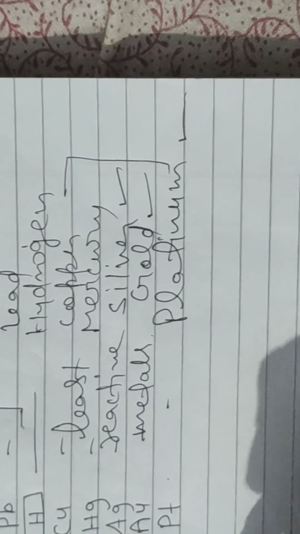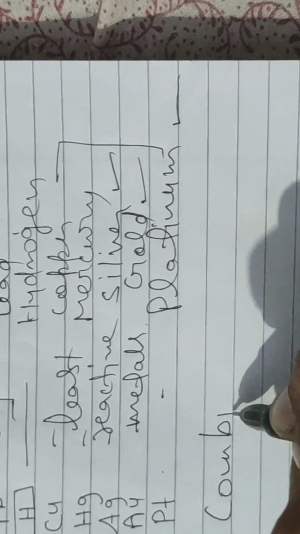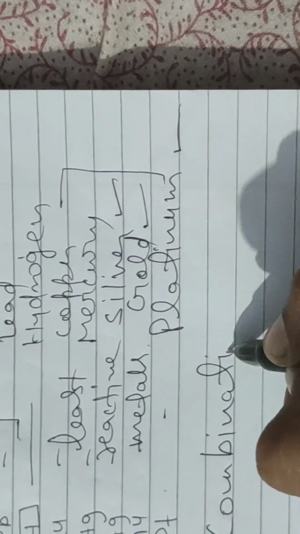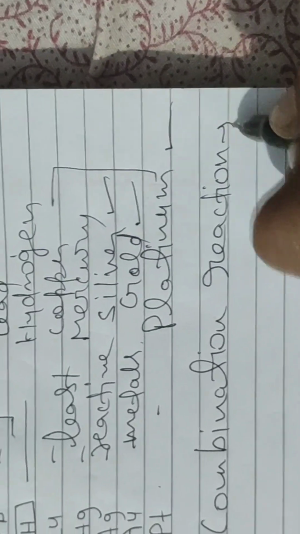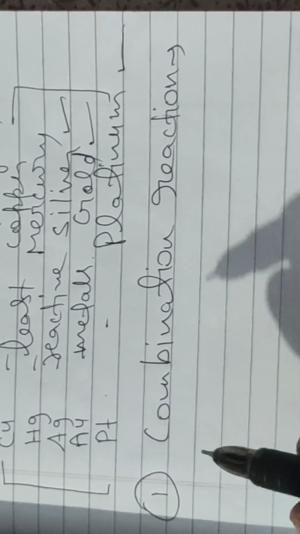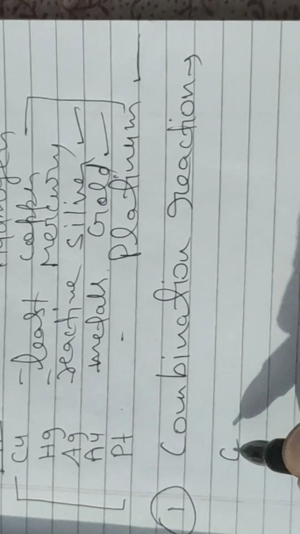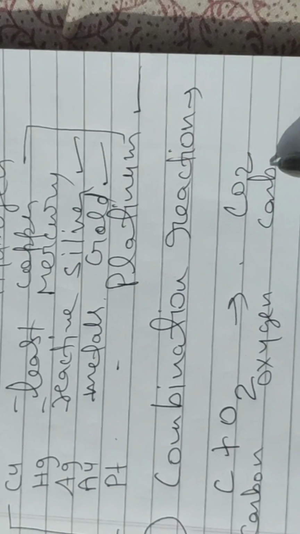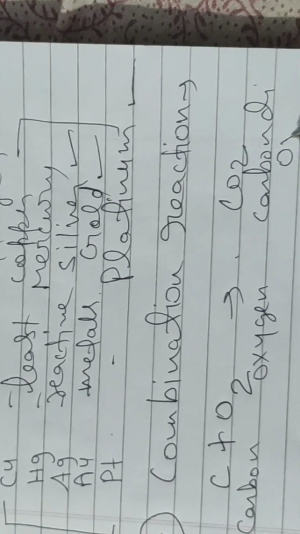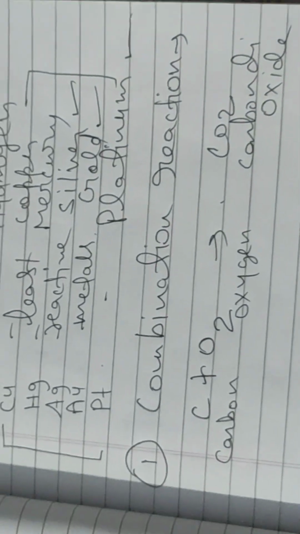First is the combination reaction. Combination reactions: when two substances mix and form one product, it is known as a combination reaction. So carbon and oxygen mix, and what will they form? Carbon dioxide. So it is a combination reaction.